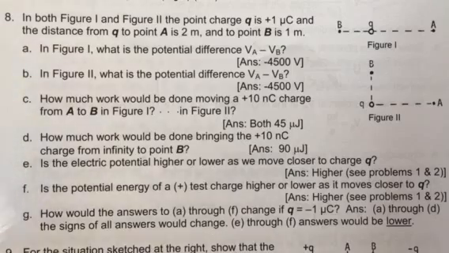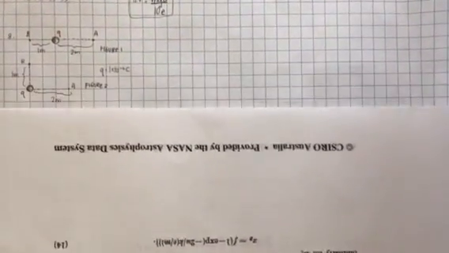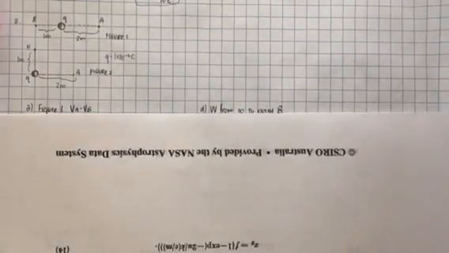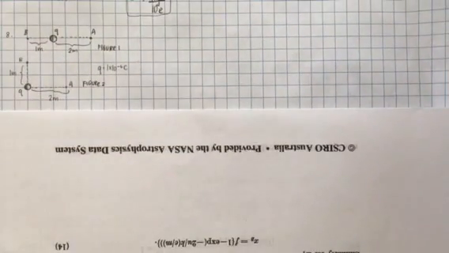Alright, so the first thing I did on my piece of paper is I drew a figure of the problem. Like I said, I drew a figure right here. And then part A asks us to find the potential difference in figure 1.